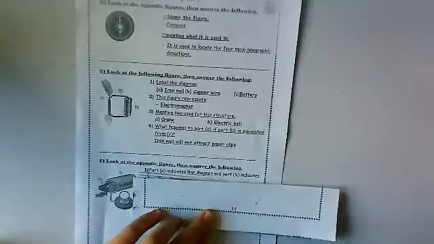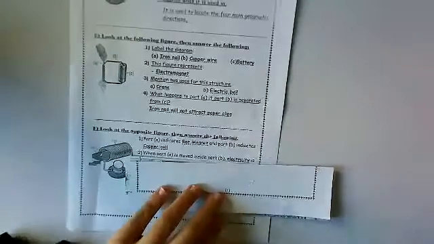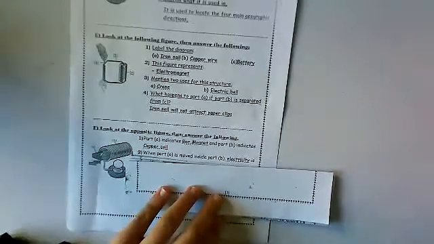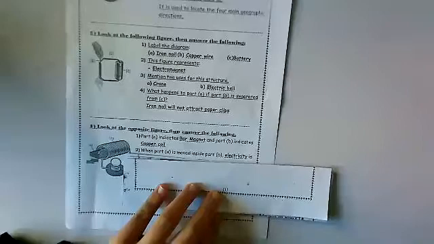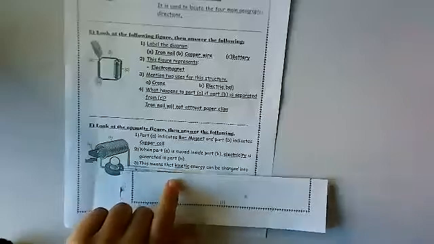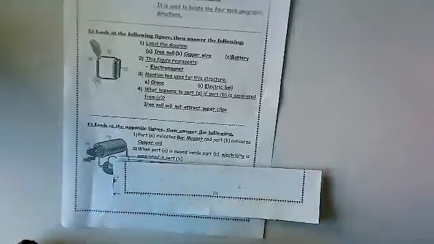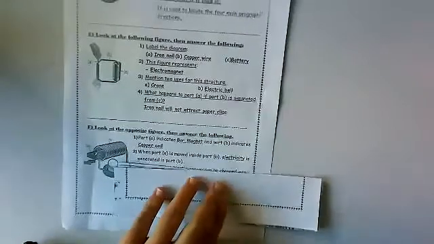You're going to write: part A is a bar magnet, as you see here, and B in the picture is a copper wire. Next question: when part A is moved inside part B, you're going to write what? Yes, electricity is generated in part B. You're going to write the word electricity.